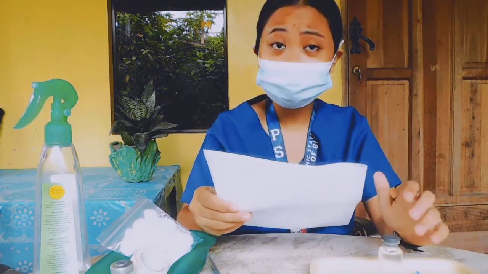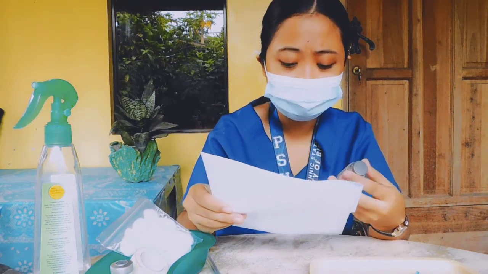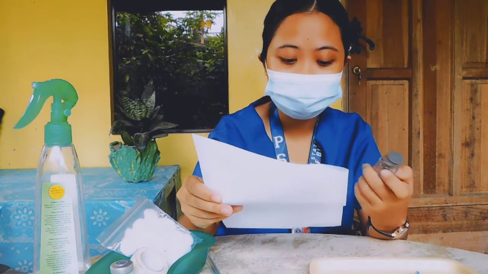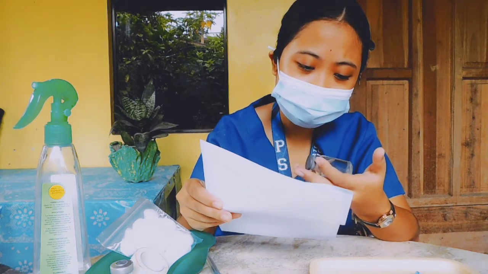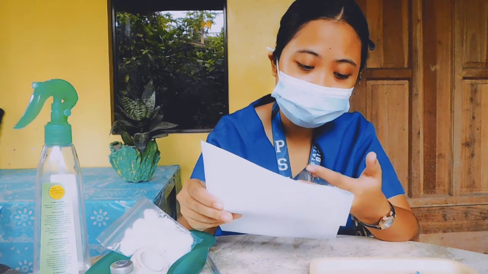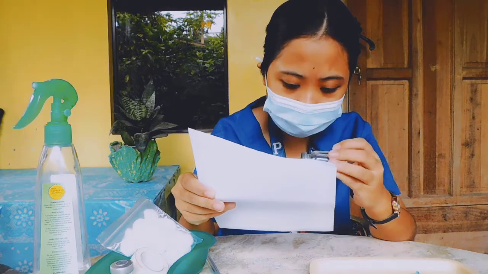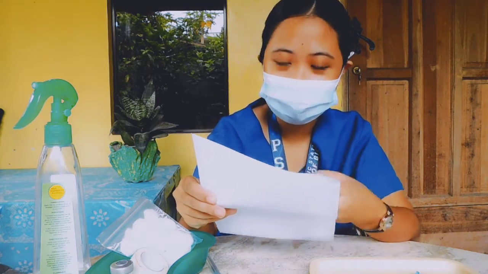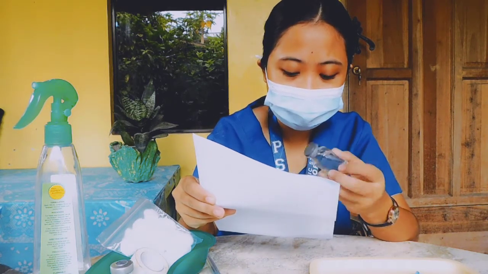We need to check the label of the medication carefully against the MAR to make sure that the correct medication is being prepared, and then follow the 3 checks: the manufacture date, the dosage, and also the expiration date. Then read the label on the medication before withdrawing and after withdrawing the medication, and also confirm that the dose is correct.